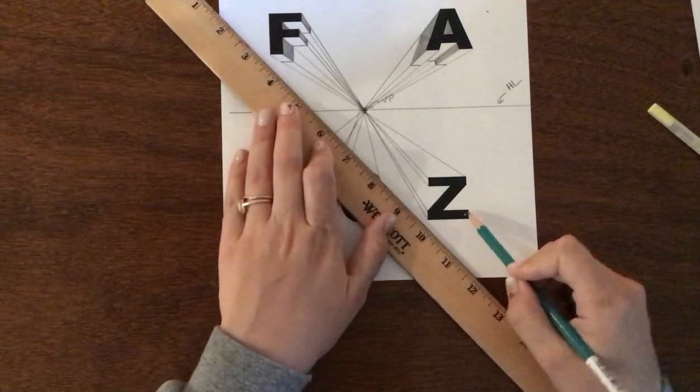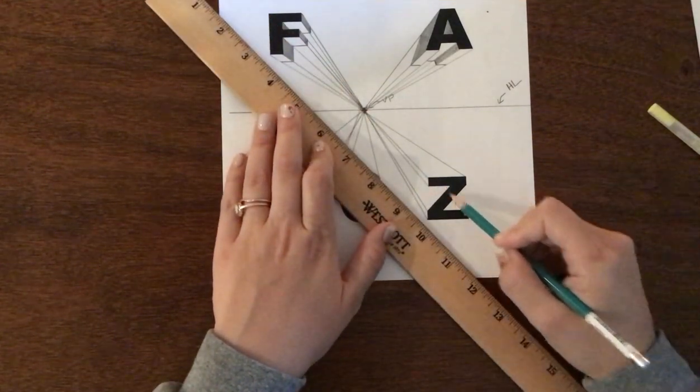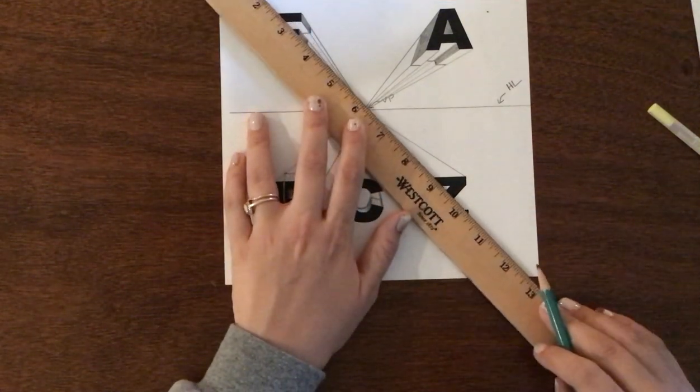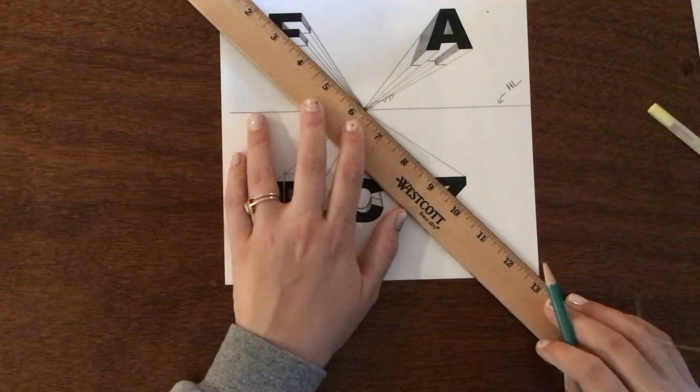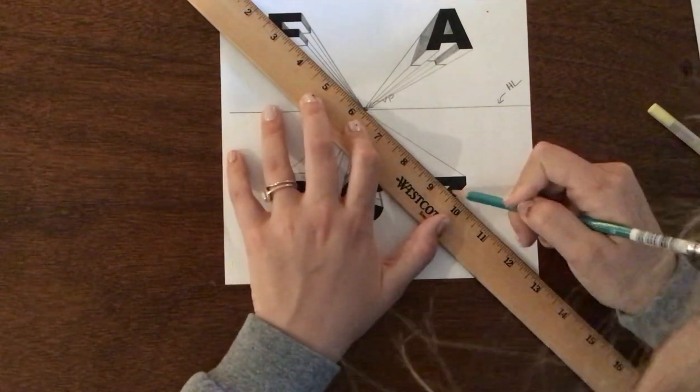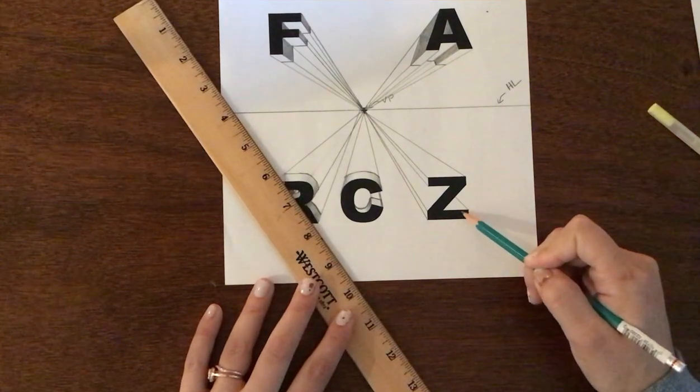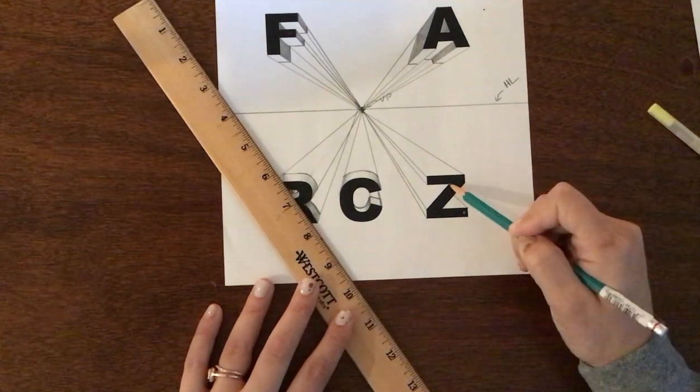And then this one, it's going to cut through the Z, so once it cuts through it, I'm going to stop so it doesn't distract from my other edges. Okay. This corner goes through, so I don't need to draw that. Same with this one, same with this one.